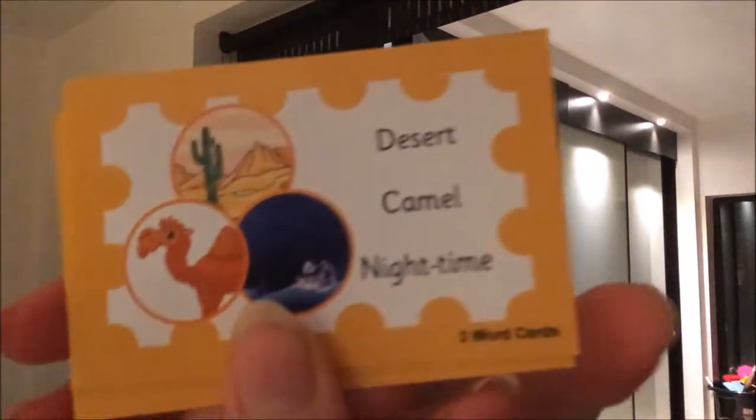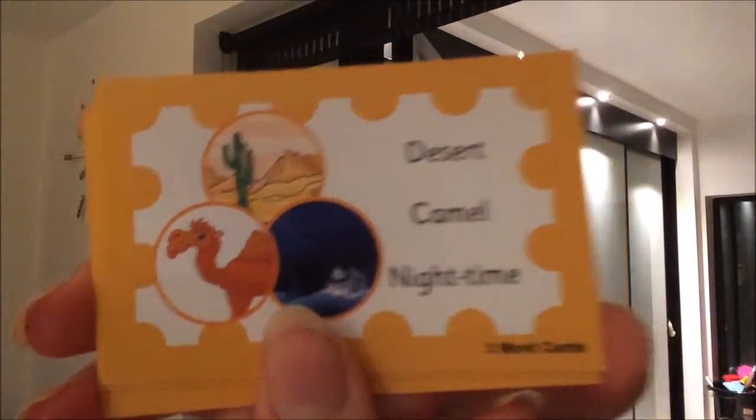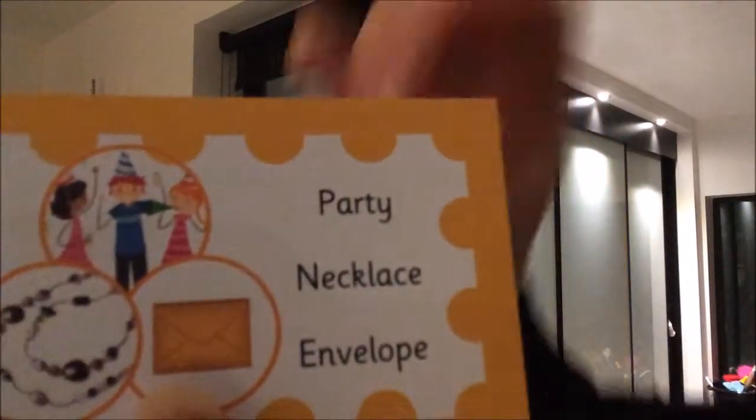So in the junior box, you have got 50 three-word cards. They're picture-based as well as word-based. I'll just show you some examples. Okay, so here, desert, camel and nighttime. You've got party, necklace and envelope. And this is more of a snow-based one, igloo, polar bear and snowball, okay? So with those three-word cards, you want them to create a story that's going to have the three words in it.